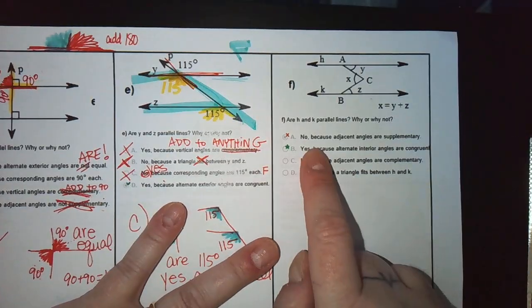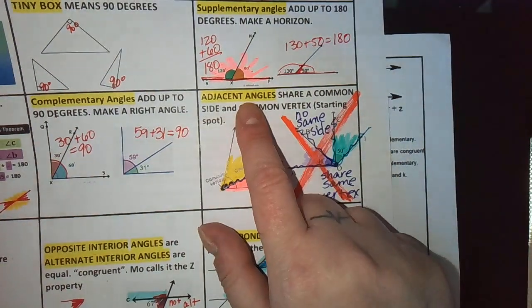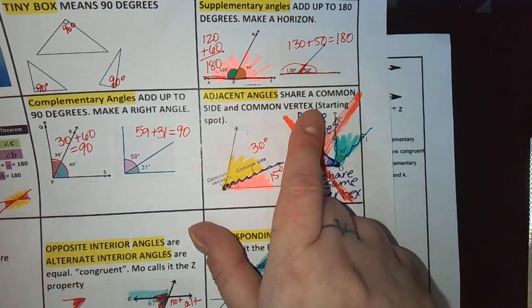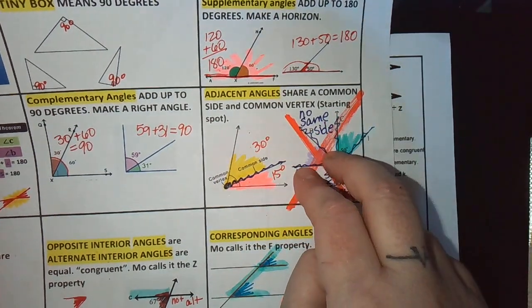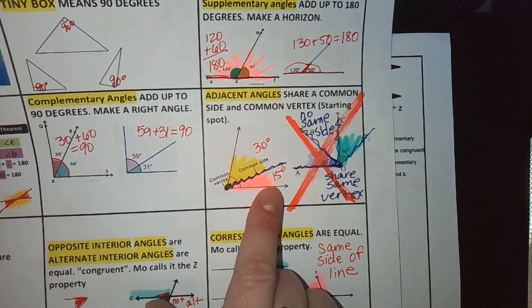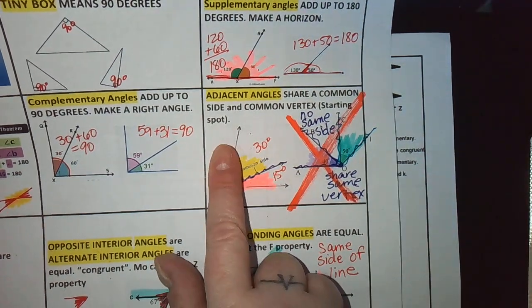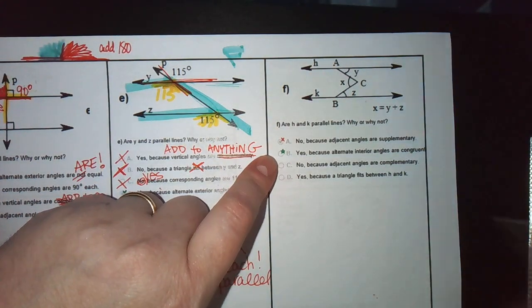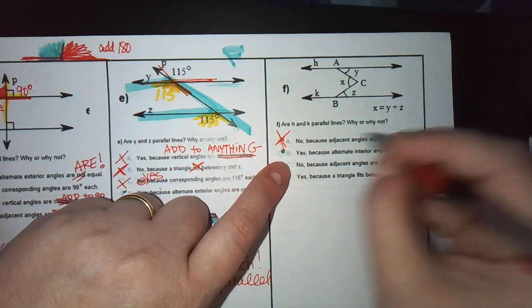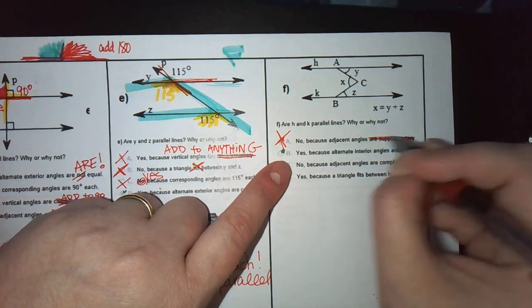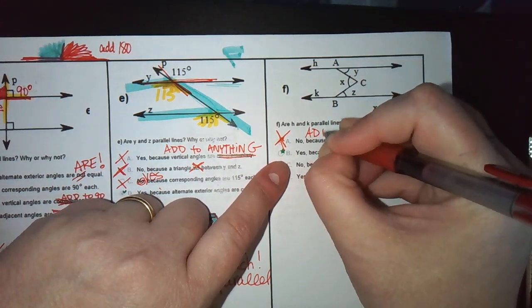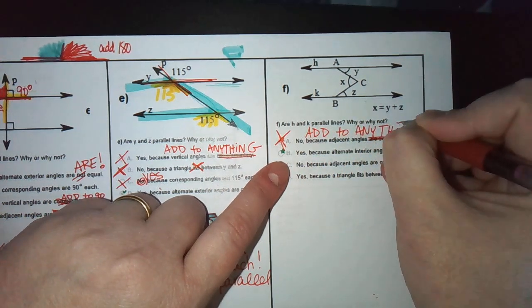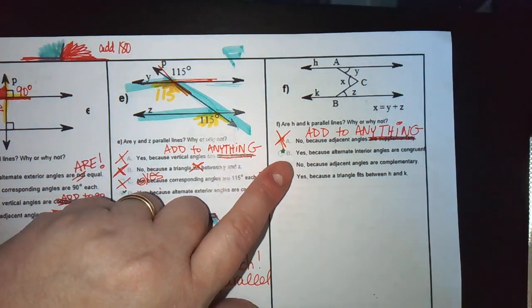Anyway, adjacent angles, if we look at the definition, I don't have anything written for you about adding to 180 or adding to 90 or adding to any special number. You could add up to anything. 45, 23, 147. So A is out, because adjacent angles are not supplementary. They could add to anything, not just 180. They could add to 43, and that's not supplementary.